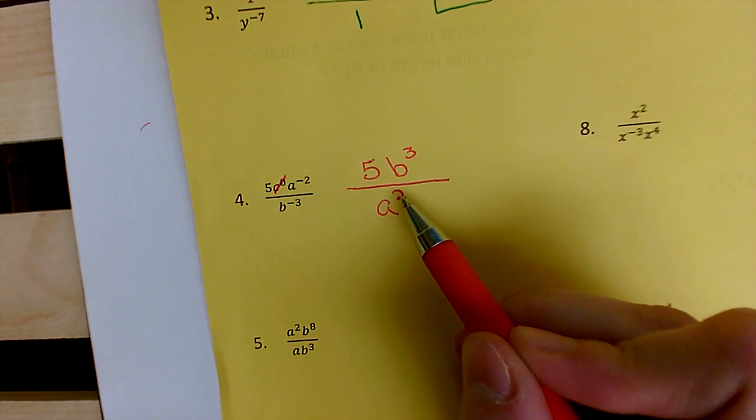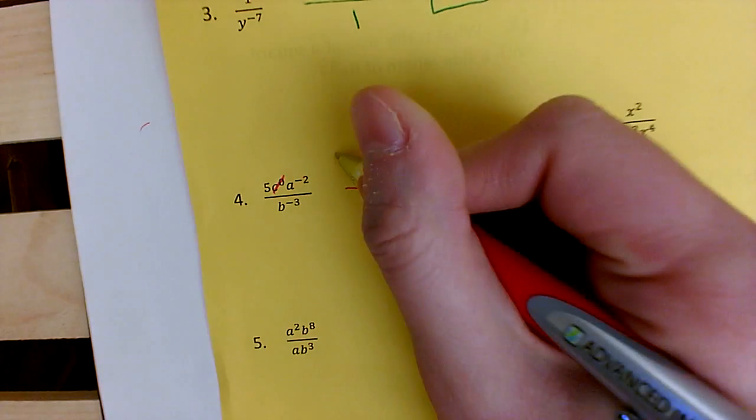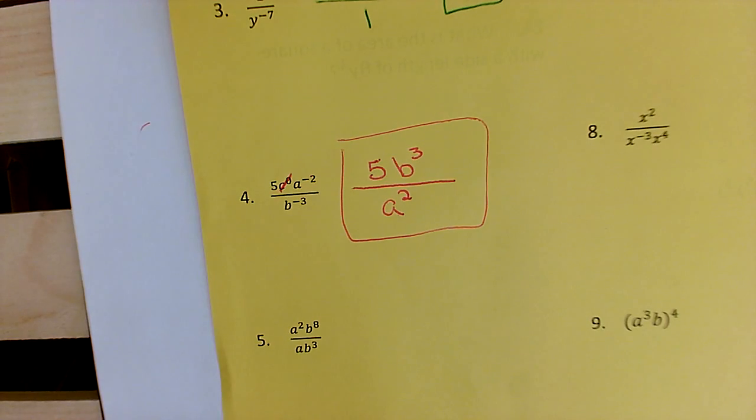Now I don't need to expand any of my letters right here because I only have 2 different bases, a and b. No repeating bases, so I am finished.